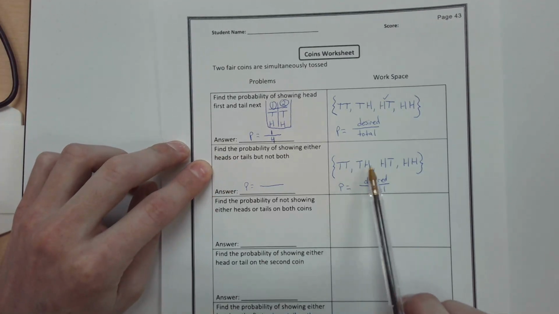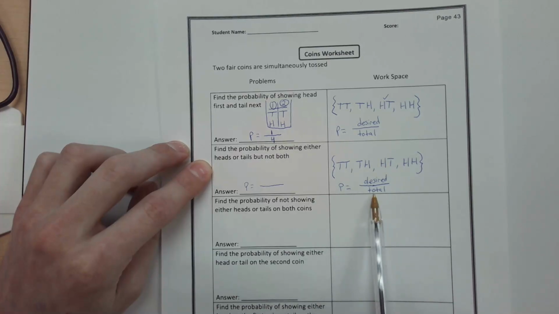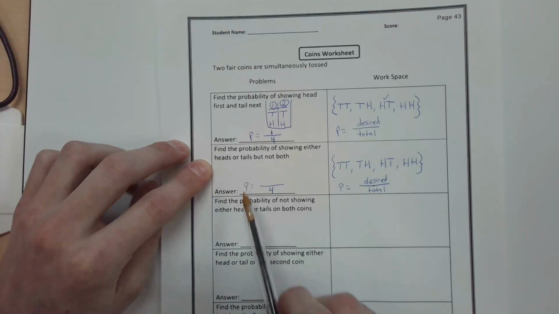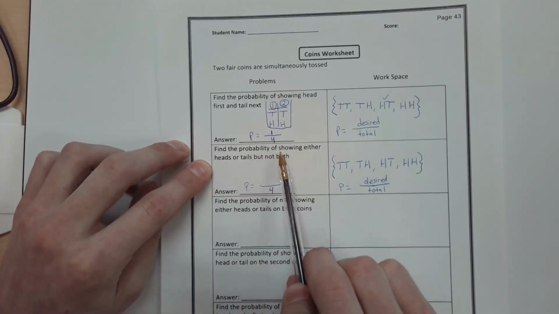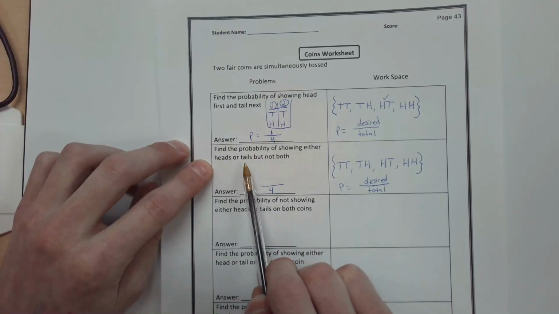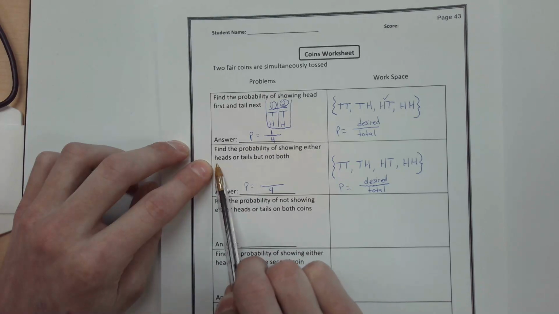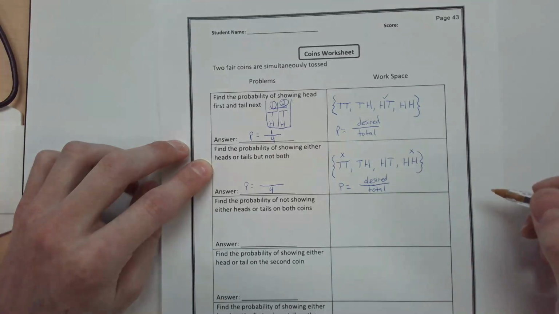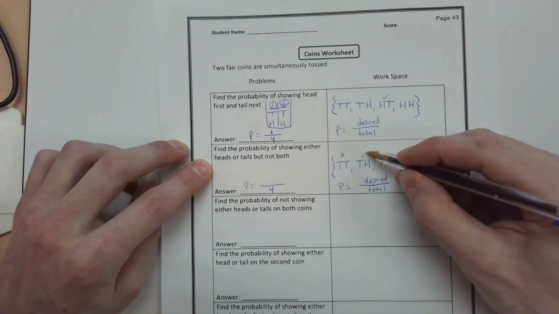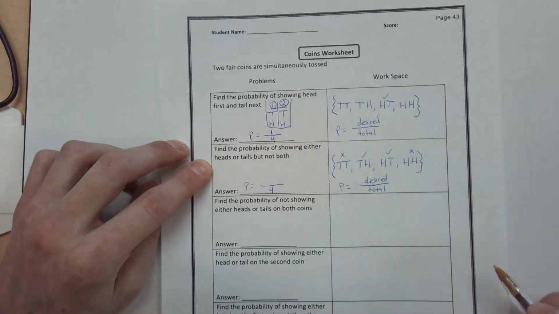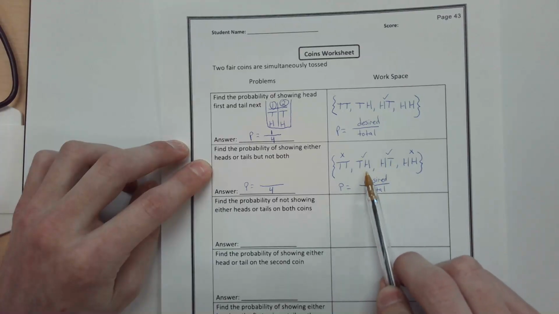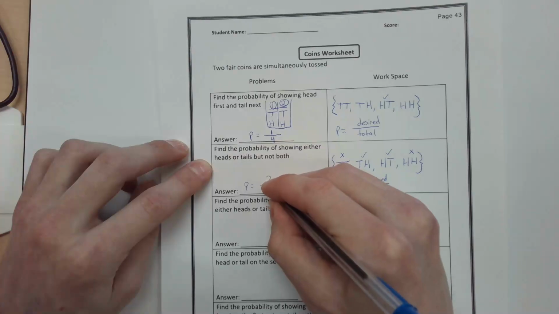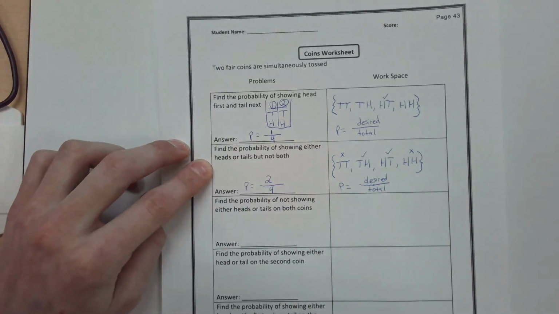All right, again, we have 4 total outcomes. What is the probability of showing either heads or tails, but not both? Of showing either heads or tails. We have two possible outcomes. So that two goes right there.